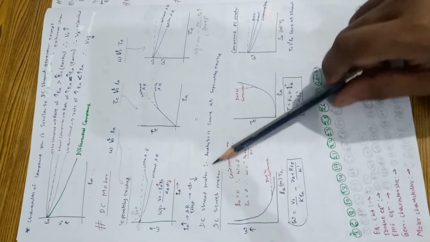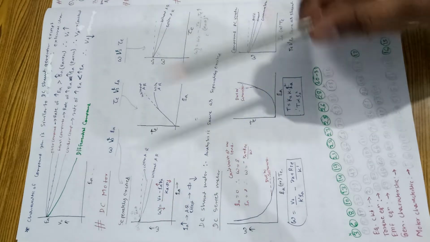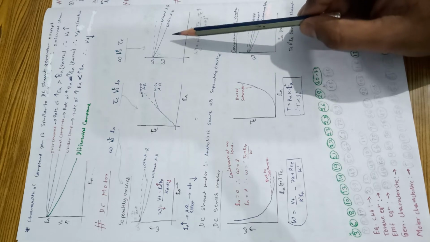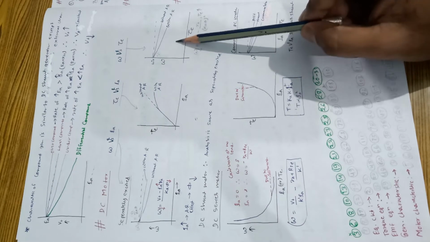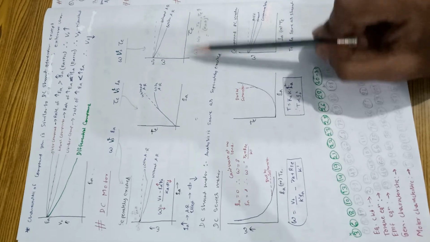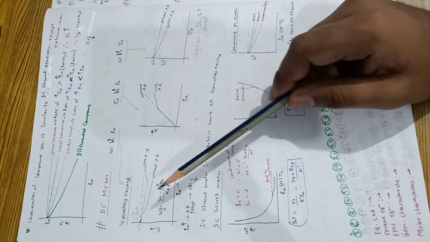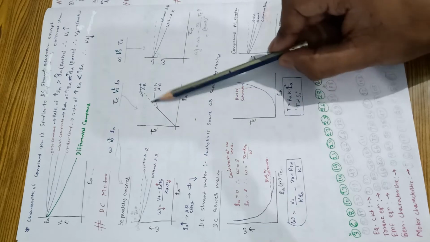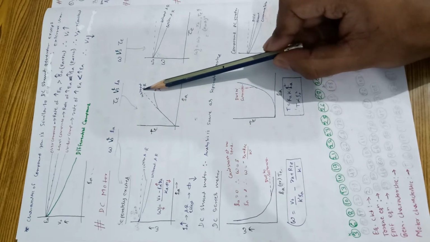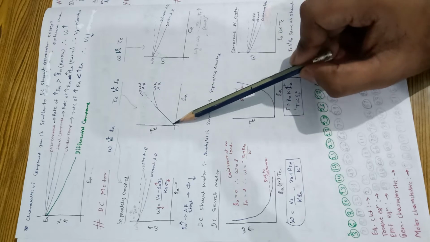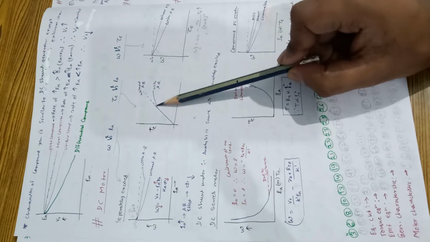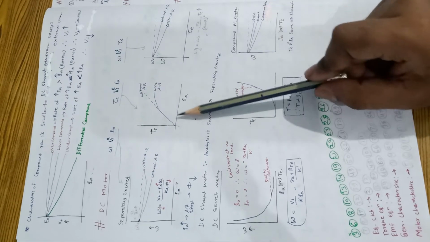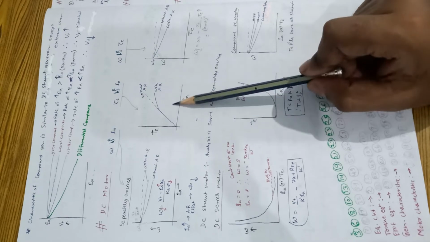And when we talk about speed versus torque, as we increase the torque on a DC motor, obviously its speed will decrease. And when we talk about torque versus IA, with increase in IA, torque will also increase. If we do not consider the armature reaction, it will be straight, but we have armature reaction also, so after some point it will bend. It is linear without armature reaction, but with armature reaction it will bend.